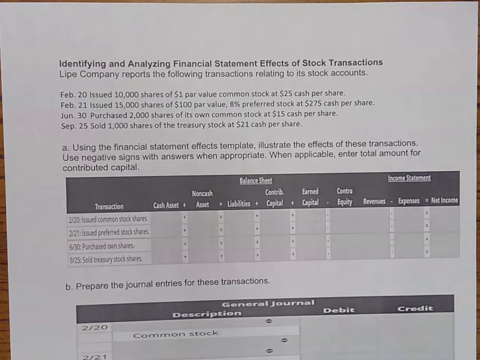Welcome to another exciting exercise. This one is going to be on identifying and analyzing financial statement effects of stock transactions. Be advised that this may be more than one video because we're going to have three different requirements.